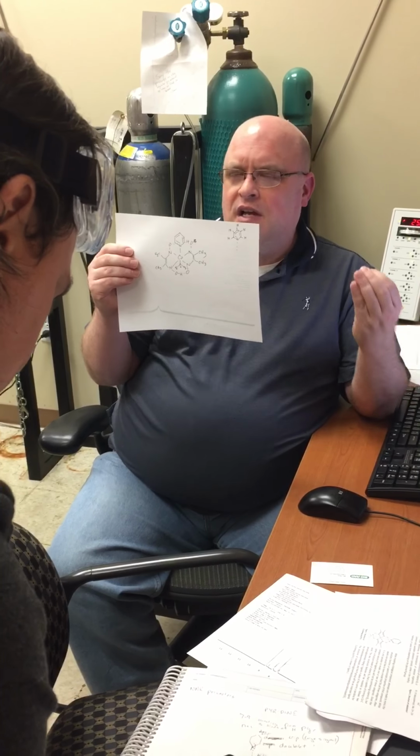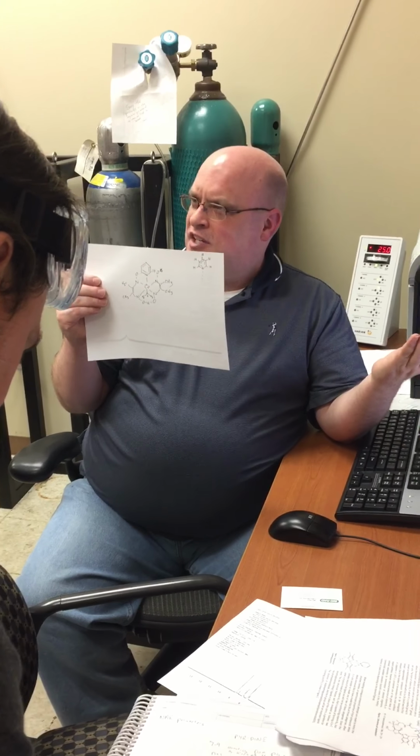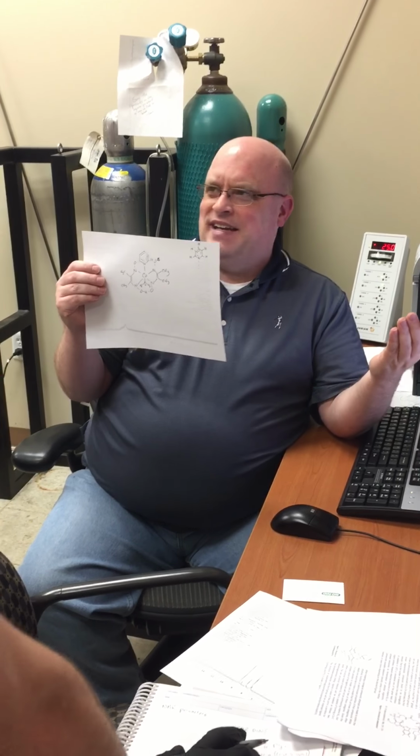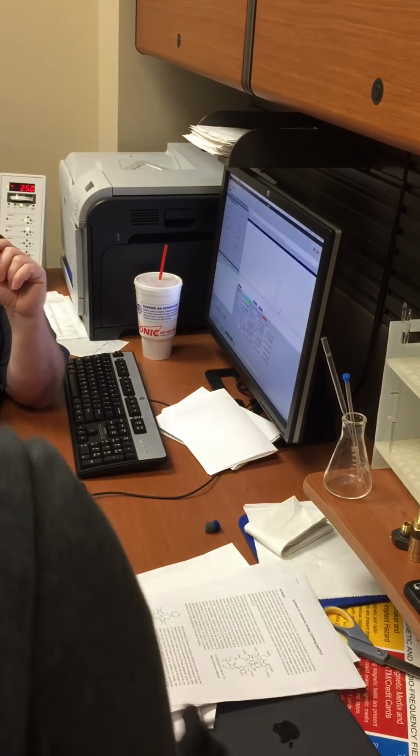Your solvent is acetonitrile. It turns out nitrogen is a spin 1 nucleus, and so what that means is you don't have a nice singlet that you would expect to see from the 3 hydrogens on this solvent. It's actually a quintet. So this is your solvent. Okay?